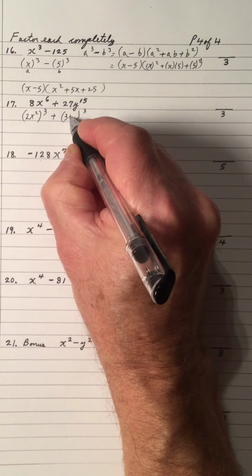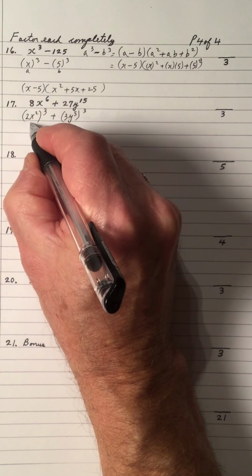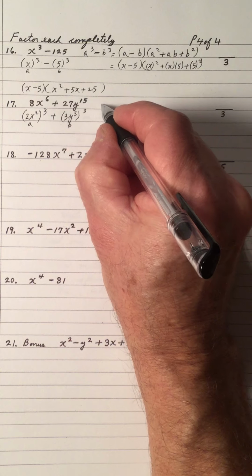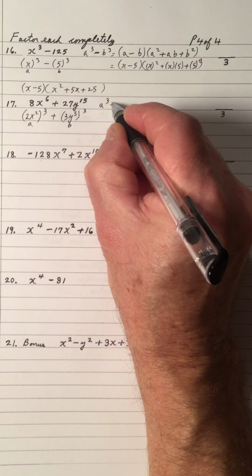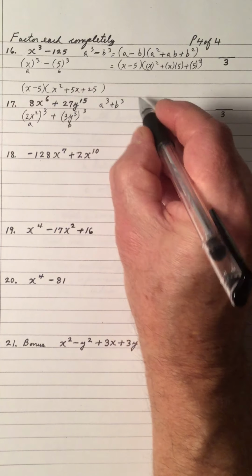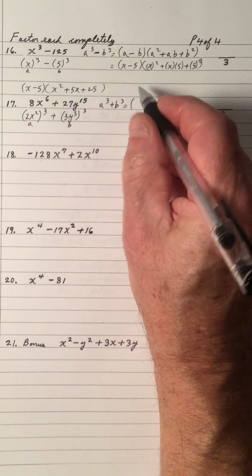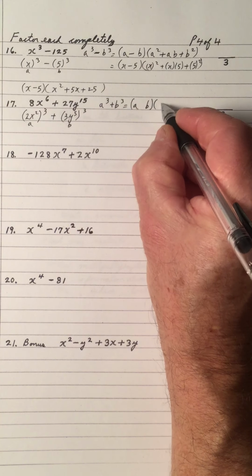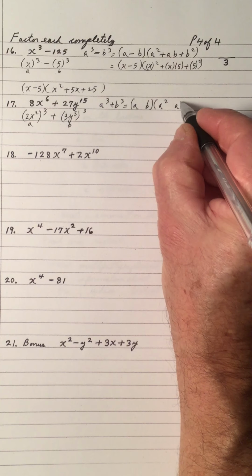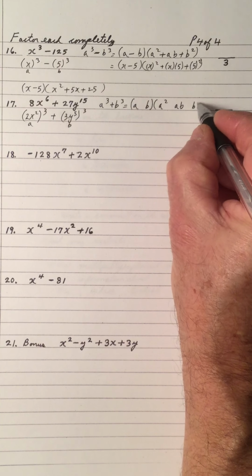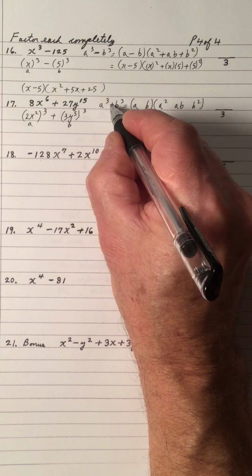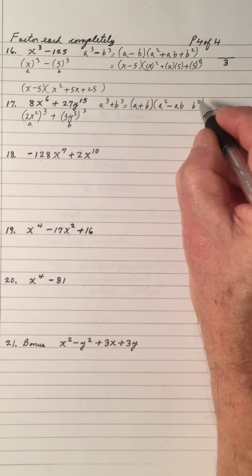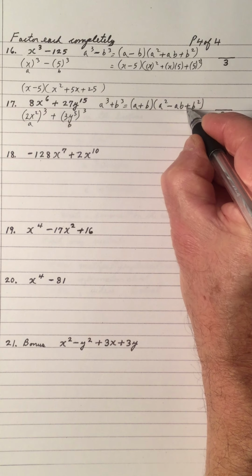15 divided by 3 is 5. So that's the a and that's the b. So we have the sum of 2 cubes. So this is a cubed plus b cubed. And a cubed plus b cubed is a squared, b squared. That's a plus, so that's a plus right there. And this is the opposite, which is a minus, and the end one is always a plus.